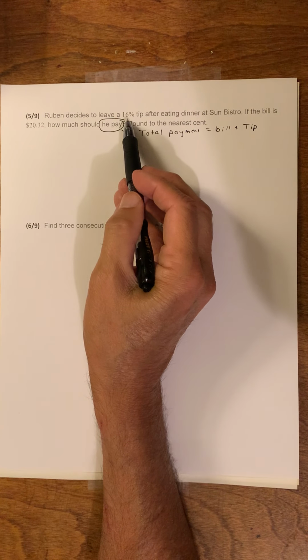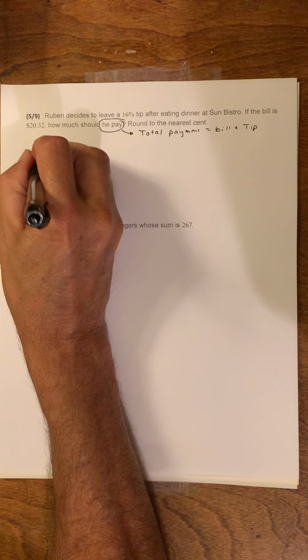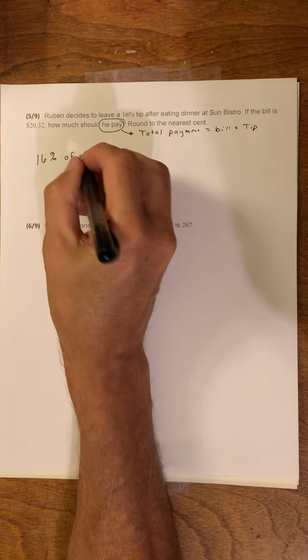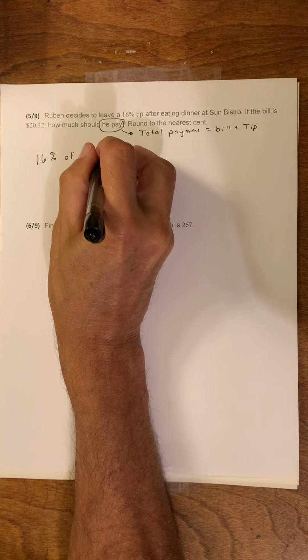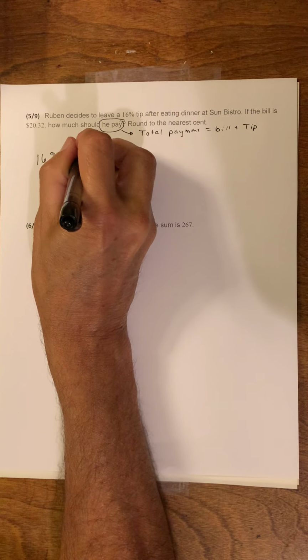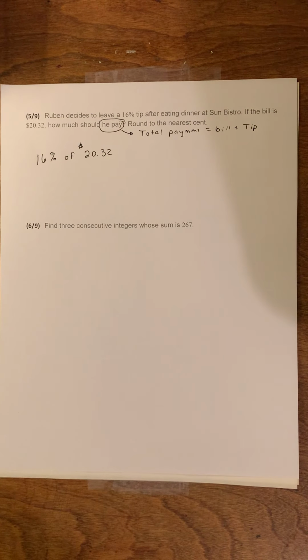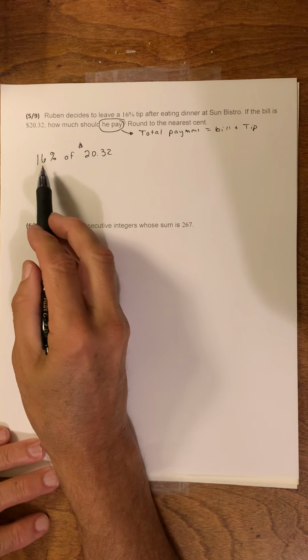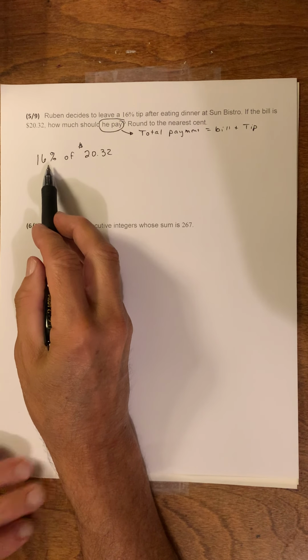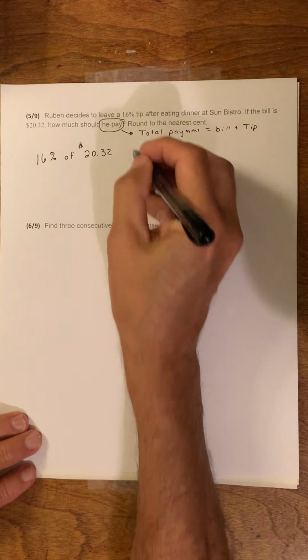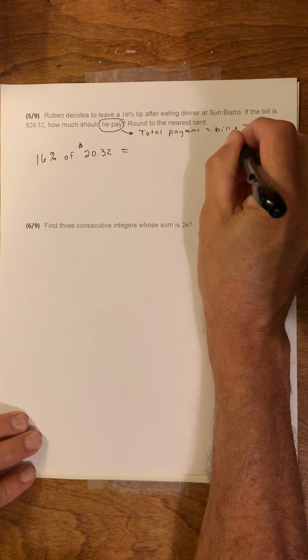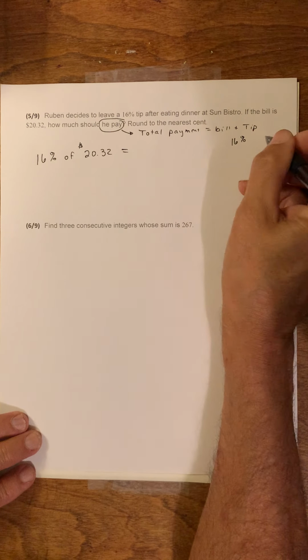All right. So the way I'm going to find 16% of $20.32 is to translate this into mathematical symbols. Now 16%, if I want to do that in my calculator, I'm going to change 16% to a decimal.